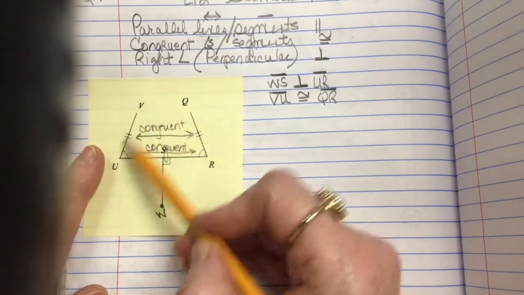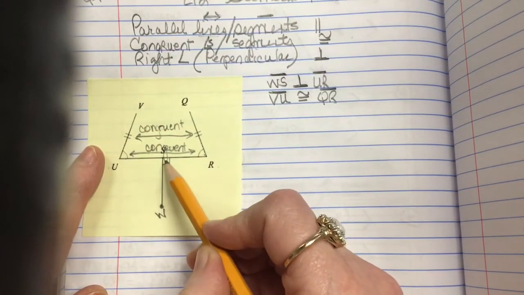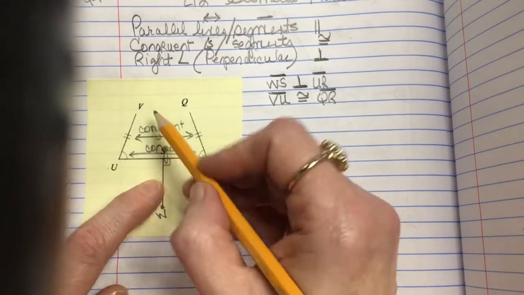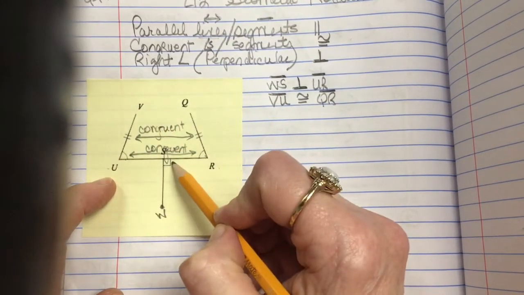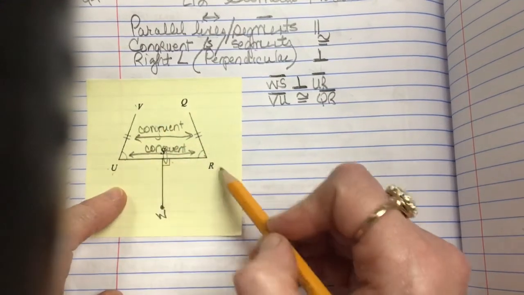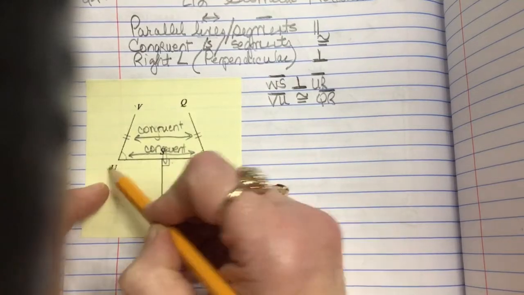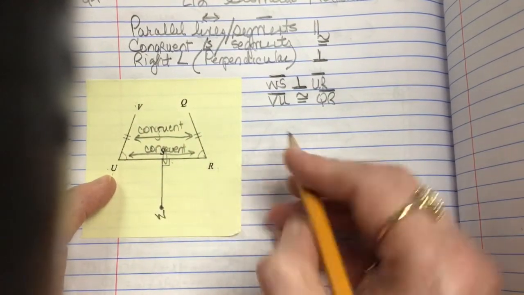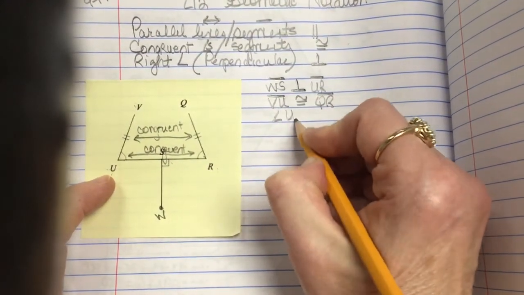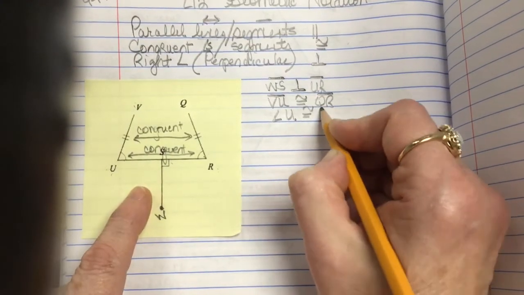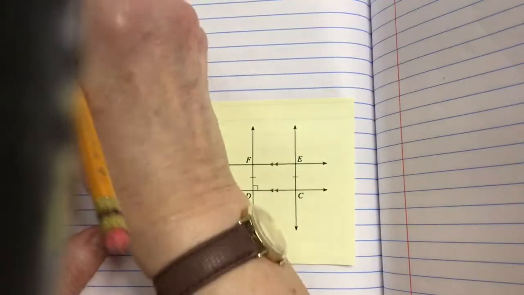Now, can I call it VU? What did I write over right here? That was an S right there. Could I call it angle VUS? Yes. Could I call it angle VUR? Yes. So it's got a lot of names. And then obviously SUV. But to me, the easiest is the angle U. If you can call it by its vertex, angle U is congruent to angle R. Okay, we'll call this one number 1.